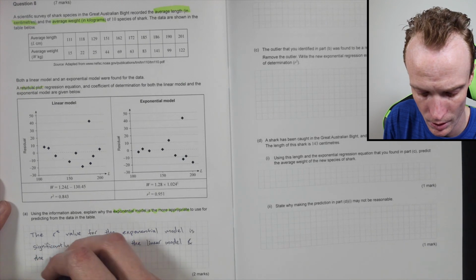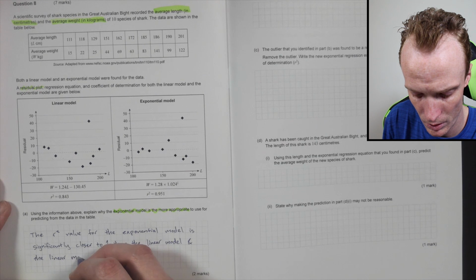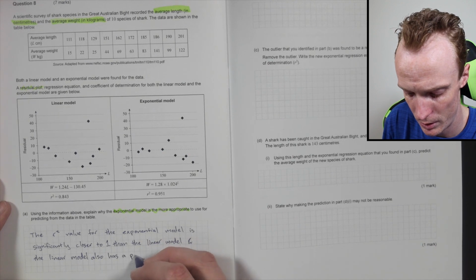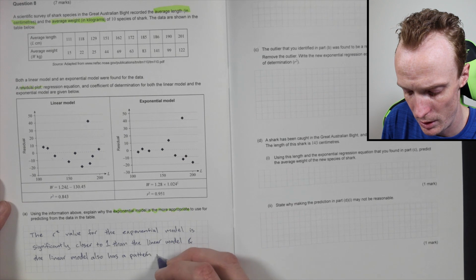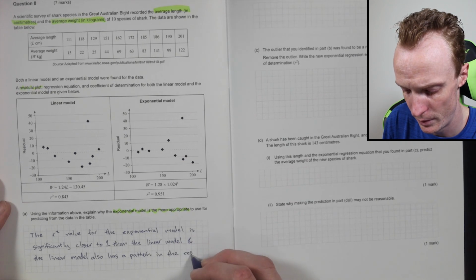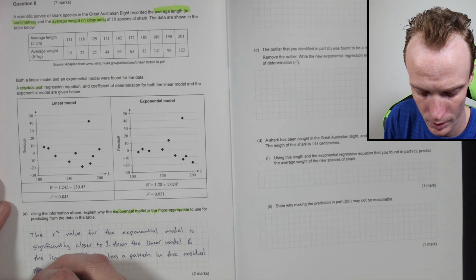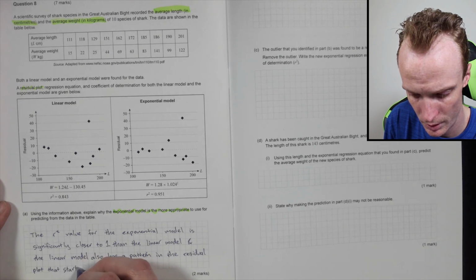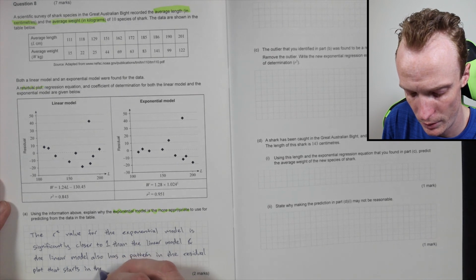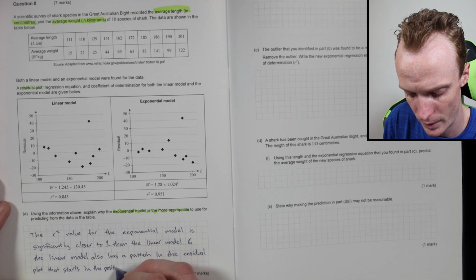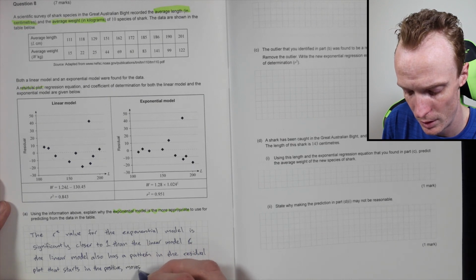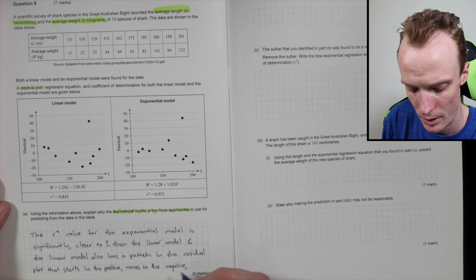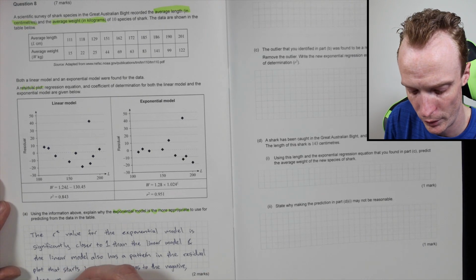And the linear model also has a pattern in the residual plot, that starts in the positive, moves to the negative, then moves back positive.